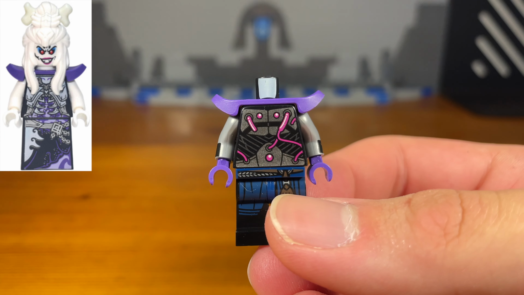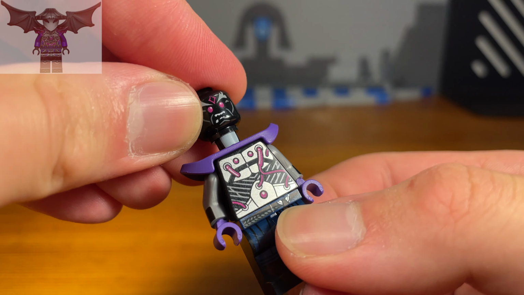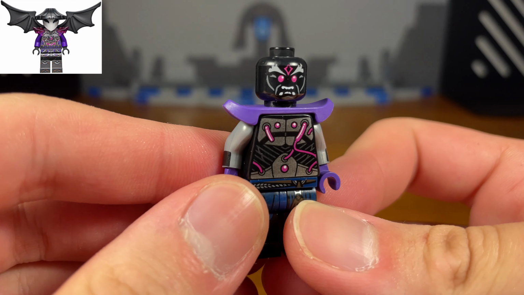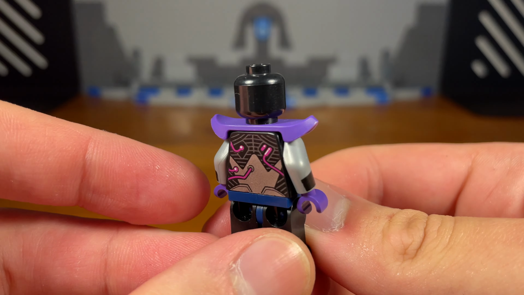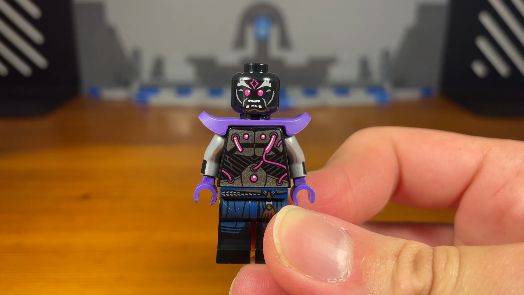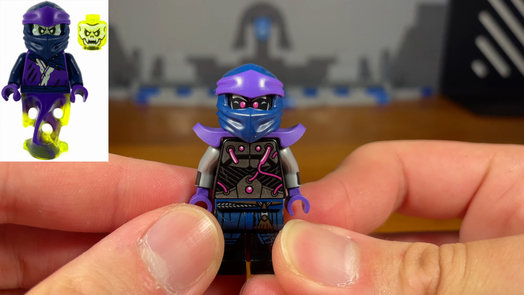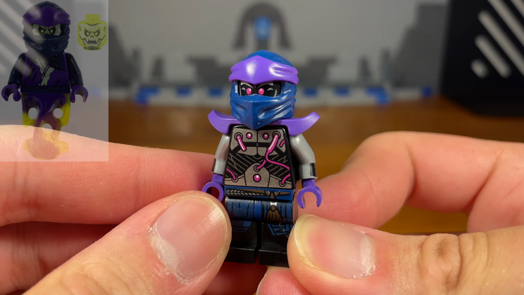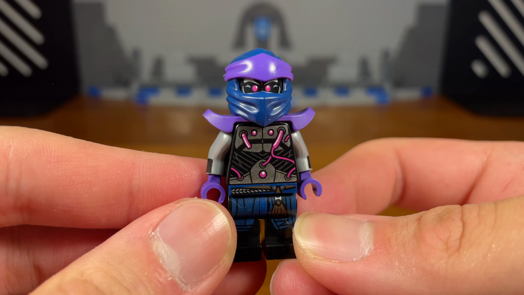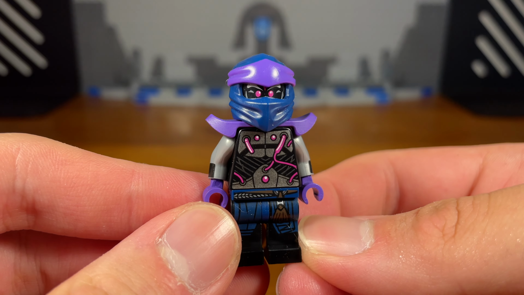Then we're gonna take this Vangelis Skull Sorcerer headpiece from Ninjago Crystallized, and then for the last piece, we're gonna attach this Legacy Ghost Ninja piece, and then we have the completed Evil Nelson custom.